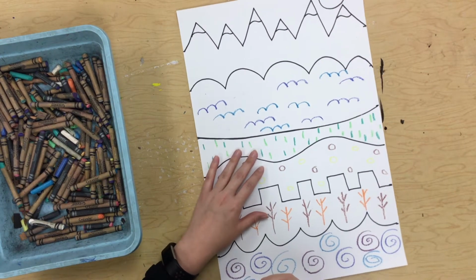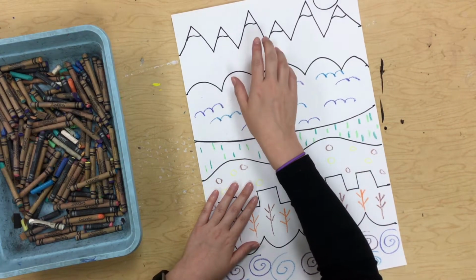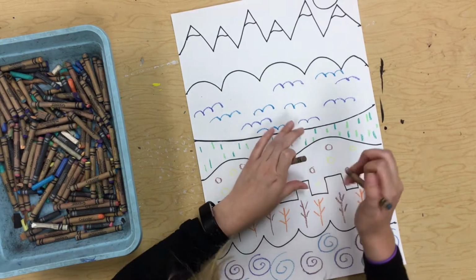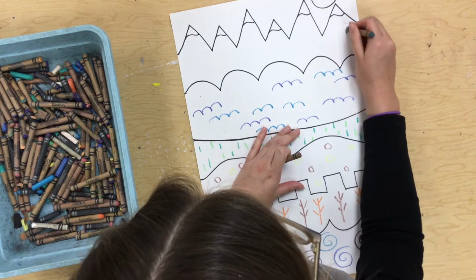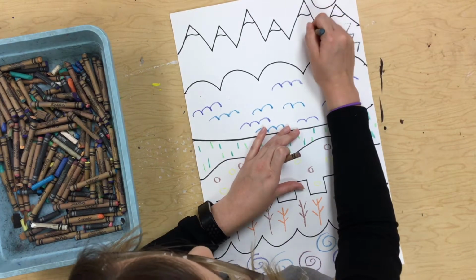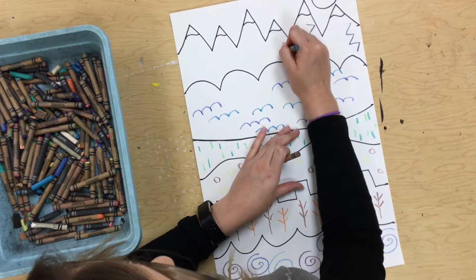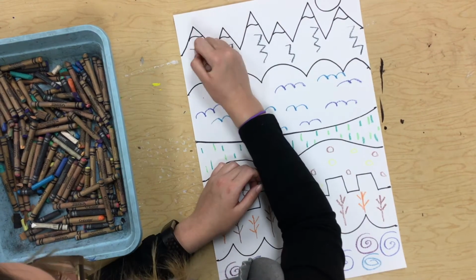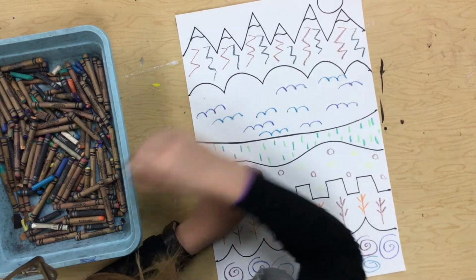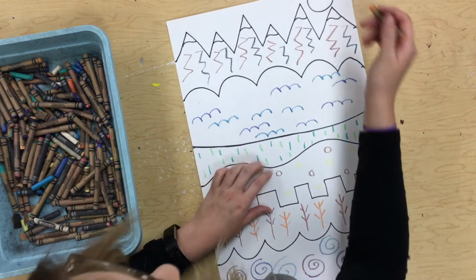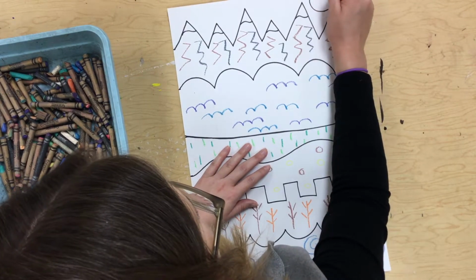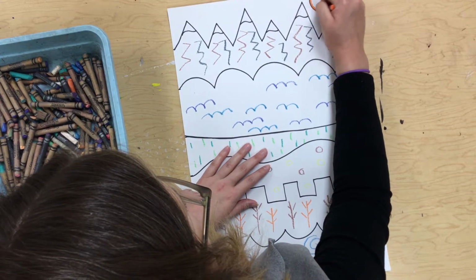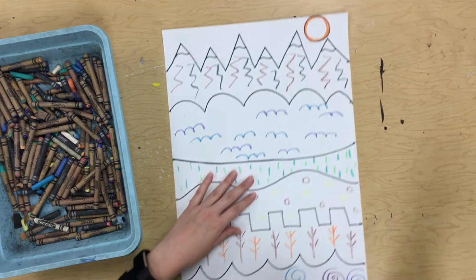Last but not least, we have our mountains. For our mountains, we're going to use brown and gray, and we're going to make zigzag lines that come down from our mountains. The last thing we're going to do today is I like to make the edge of my sun a little orange, just like that.